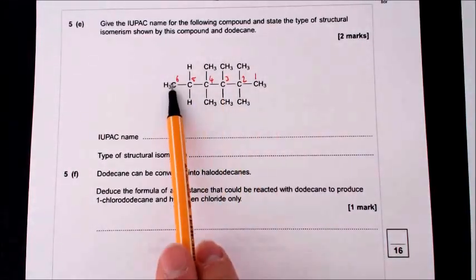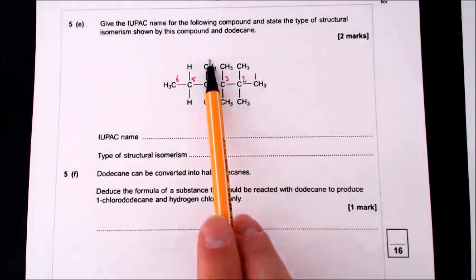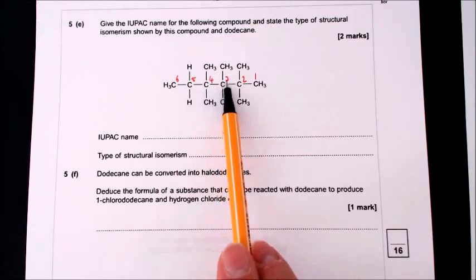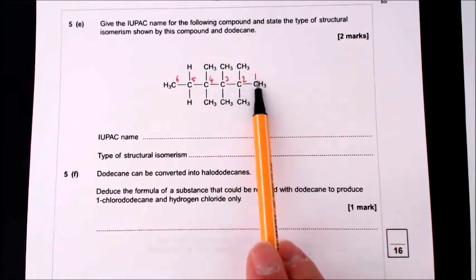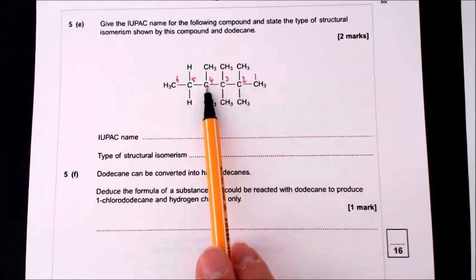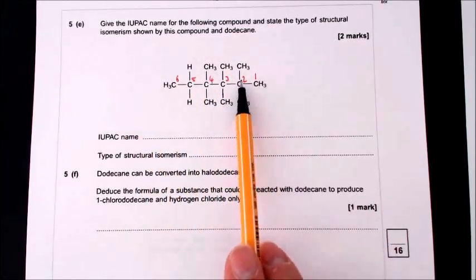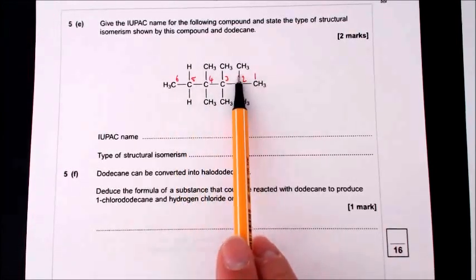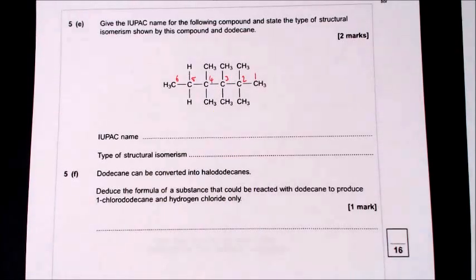So if I numbered it from this side, 1, 2, 3, 4, 5, 6, you can see that these groups will be on the 3rd, 4th, and 5th carbon, which is a lot bigger than if we numbered it here, which would be the 2nd, 3rd, and 4th carbon. So the crucial rule with IUPAC is that you always make sure that you number it so you get the lowest numbers. So these groups are attached to the lowest numbers possible.